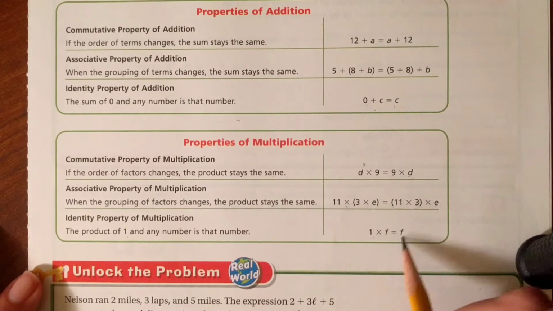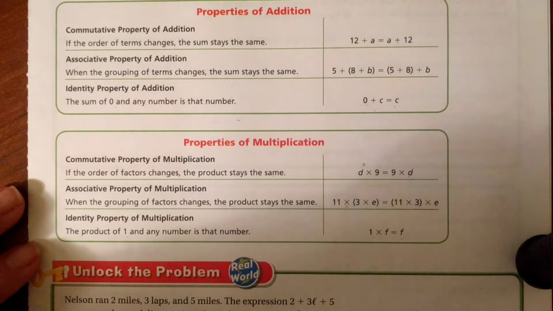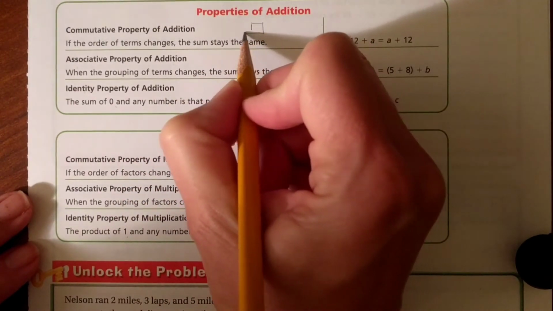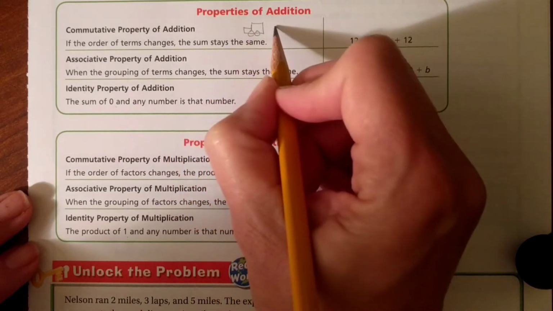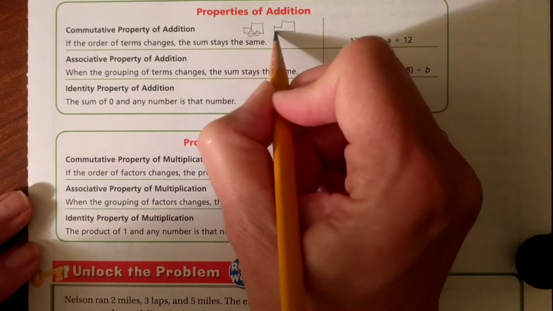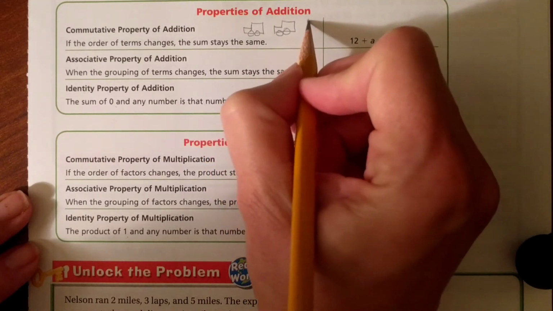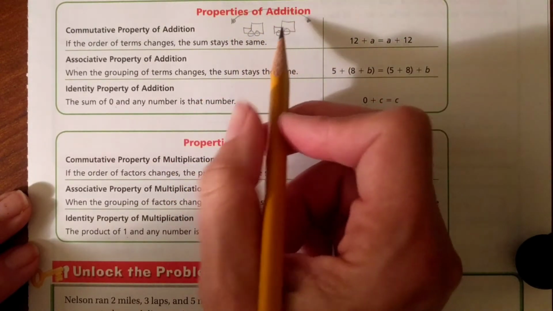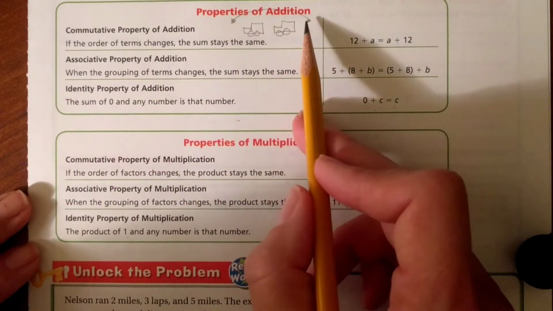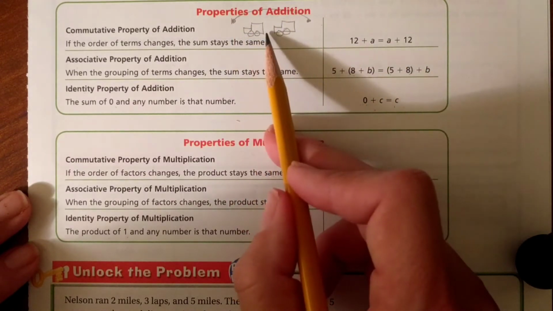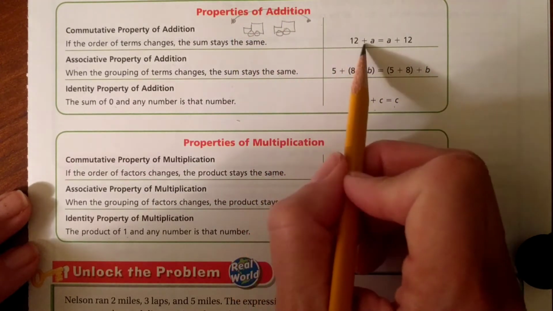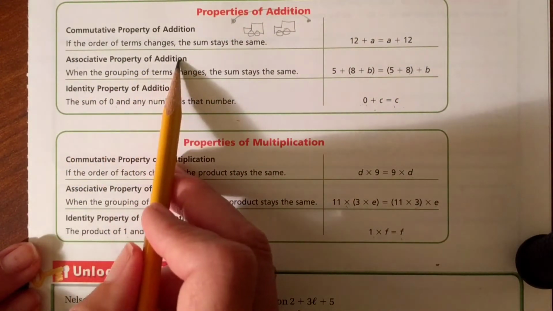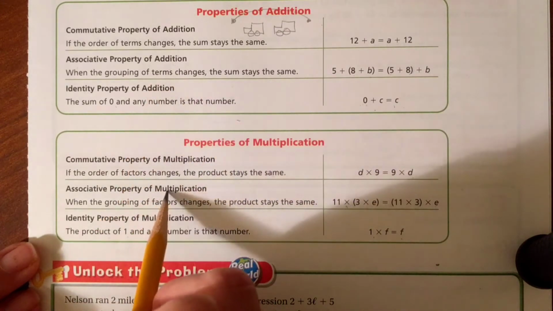Now, the way I remember which property is which: commutative property, I think, okay, when people commute in their cars to work, they might pass each other. They're getting from their house to their work, and it doesn't matter which car gets there first as long as they get from their house to their work. So I just remember commutative, I remember we can switch the order. They can move around.